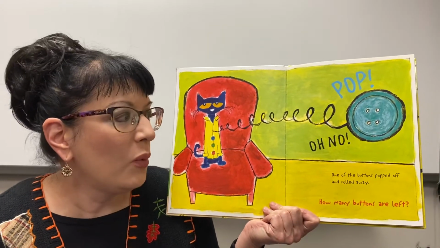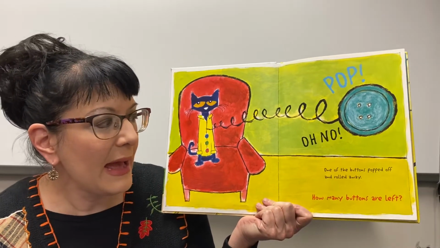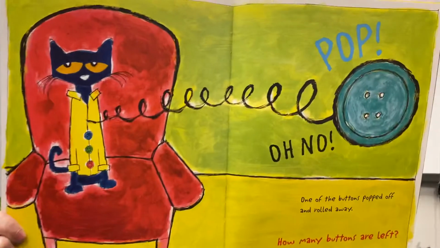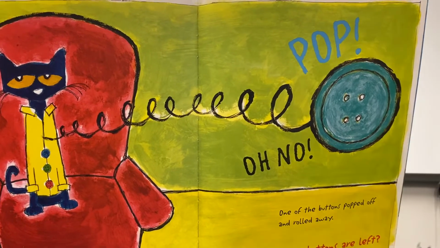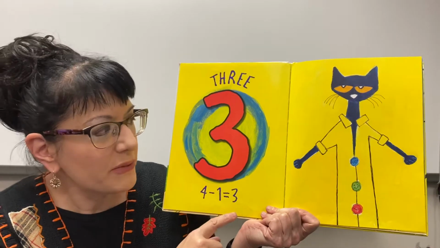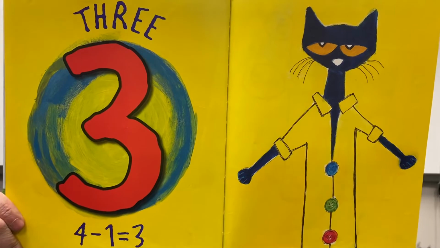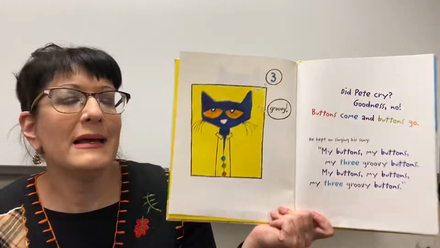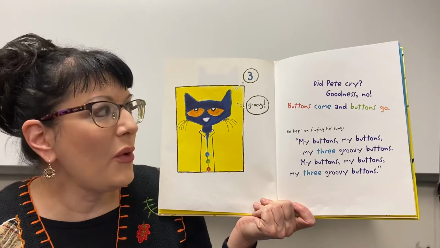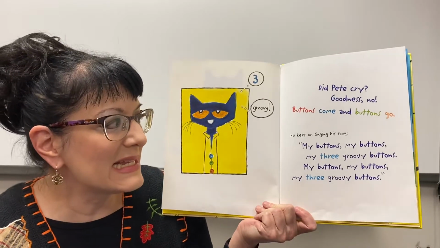Oh no! One of the buttons popped off and rolled away. How many buttons are left? 3. 4 minus 1 equals 3. 1, 2, 3. Did Pete cry? Goodness, no. Buttons come and buttons go. He kept on singing his song.